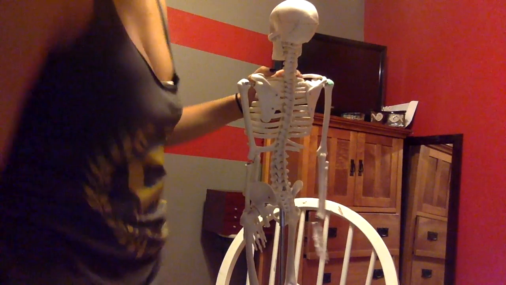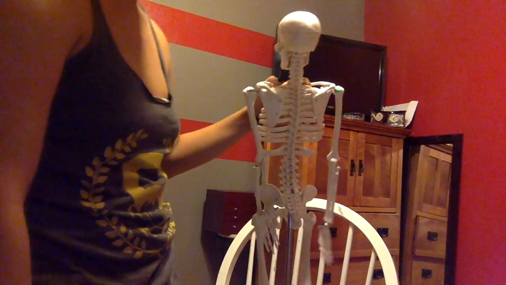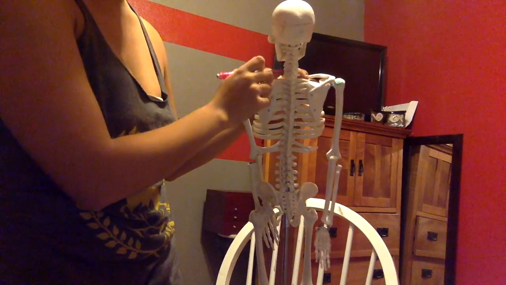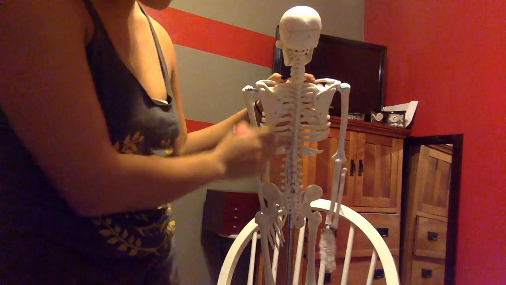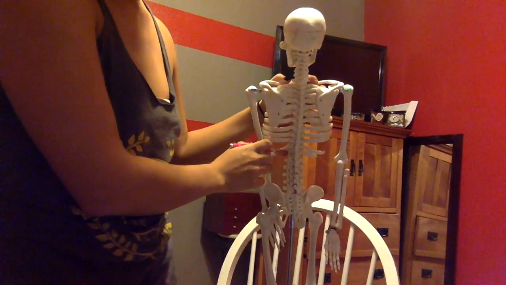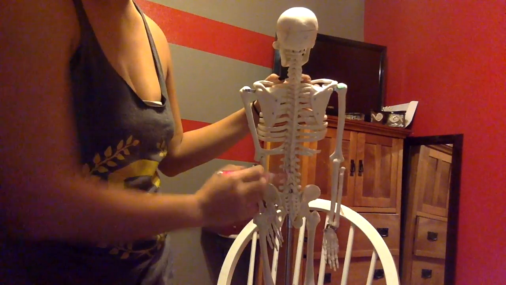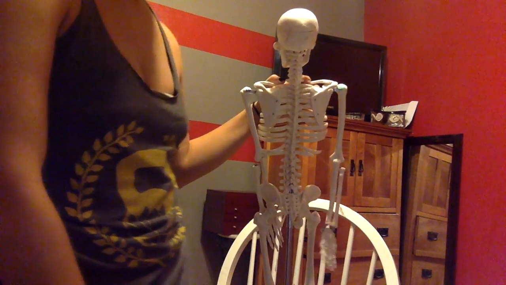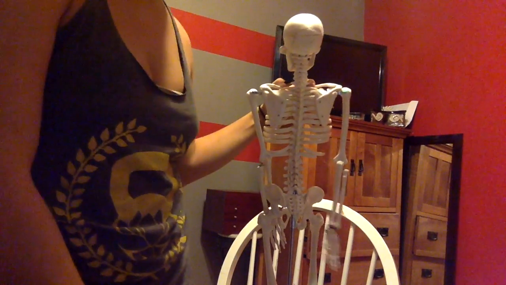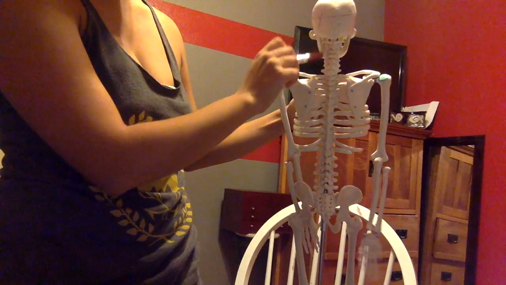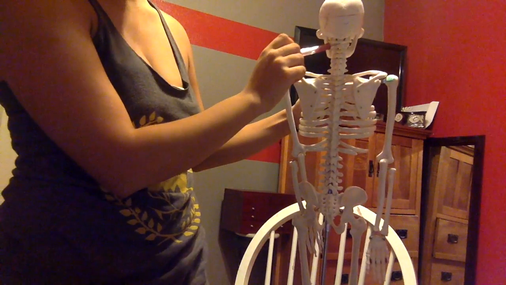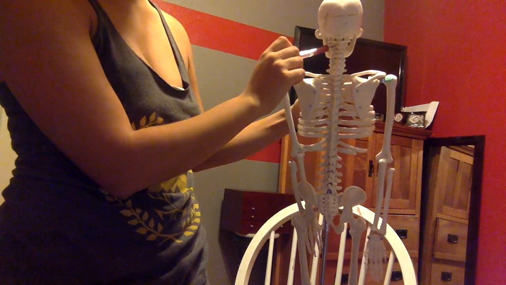The vertebral column has 4 curves. Our first curve is here, our cervical curve. We move on to our thoracic curve, and then our lumbar curve, and lastly our sacral curve. The thoracic and sacral are primary, and the cervical and lumbar are secondary. Our cervical vertebrae are the first 7, which would be here. Our atlas would be our first one here.